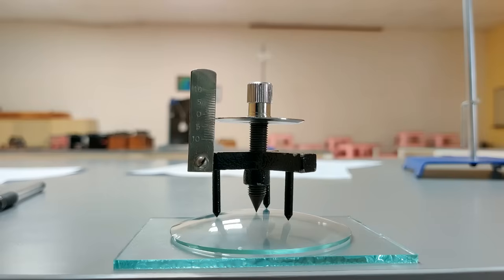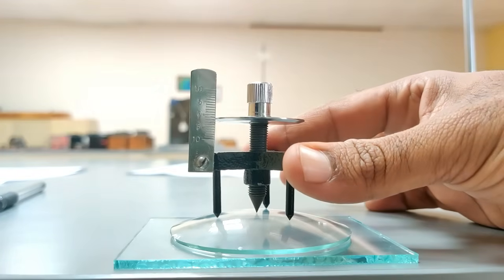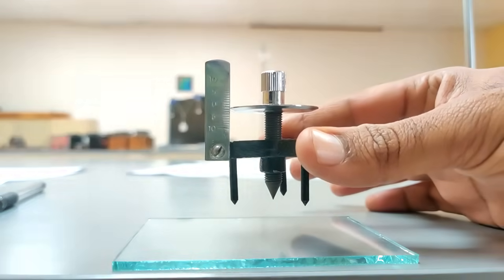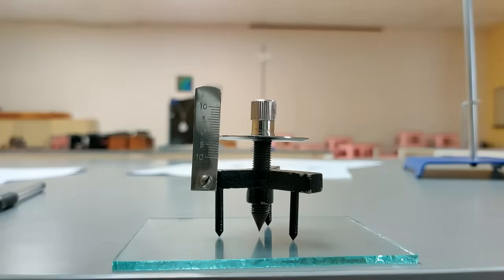Now for the spherical surface we took the PSR and HSR values. In the same way, we'll take the values of PSR and HSR for which one? For the plane surface now. So now, without rotating the head scale, don't disturb the head scale for any reason. You just hold the spherometer by your fingers like this, near the black surface. You pick the spherometer, you remove that spherical surface and you keep that spherometer on the plane glass surface.